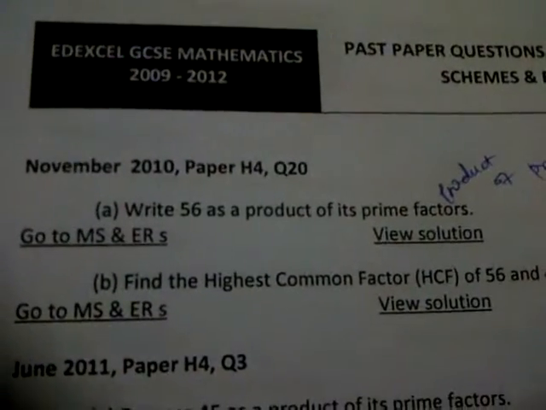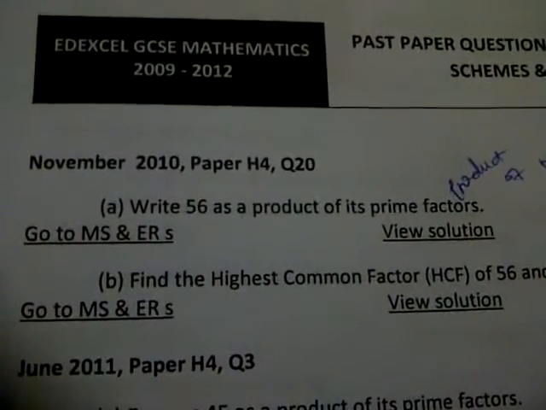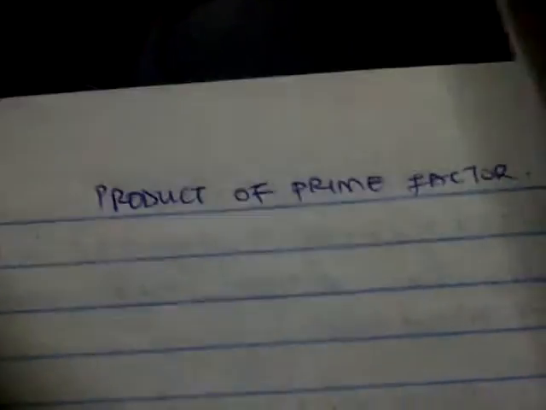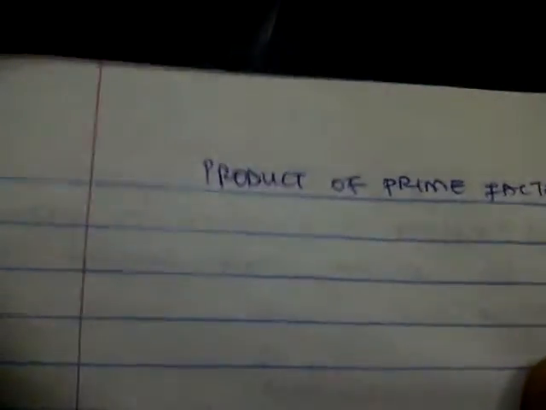Now this question says write 56 as a product of its prime factors. Now this will take us to another topic that I titled product of prime factors. Okay, now first of all, what is a prime factor?